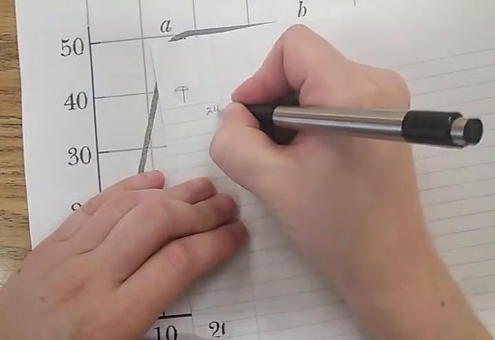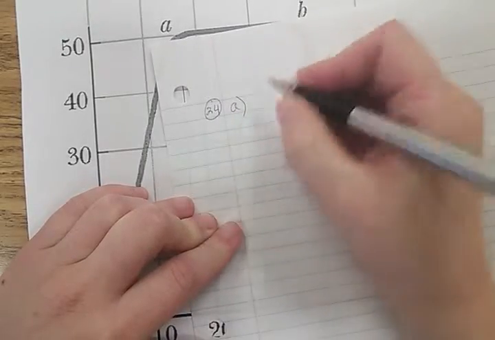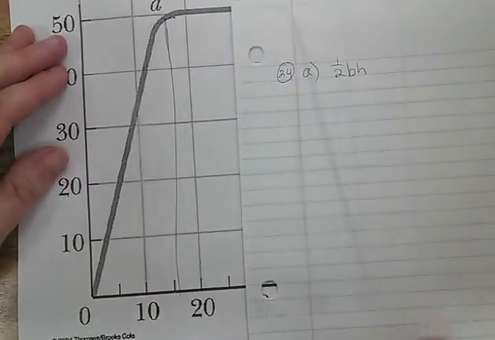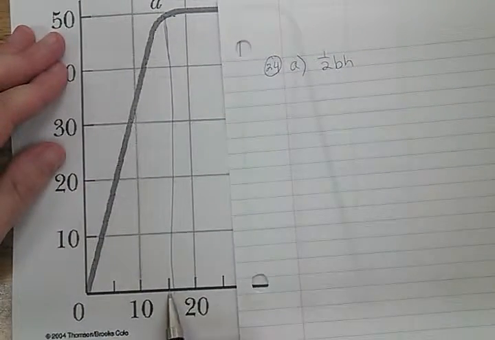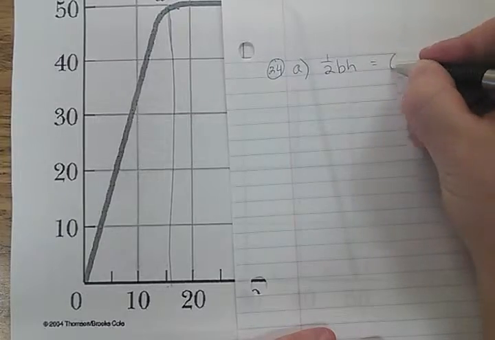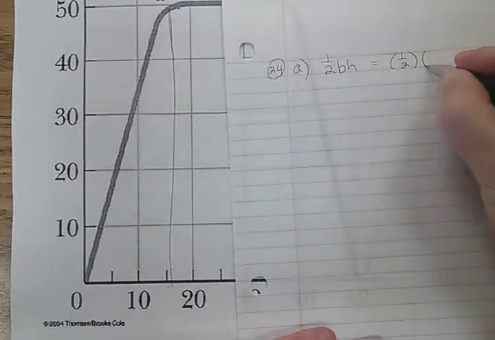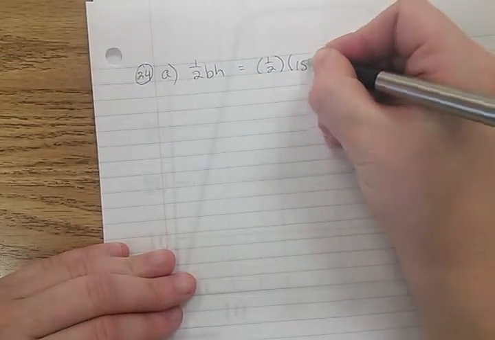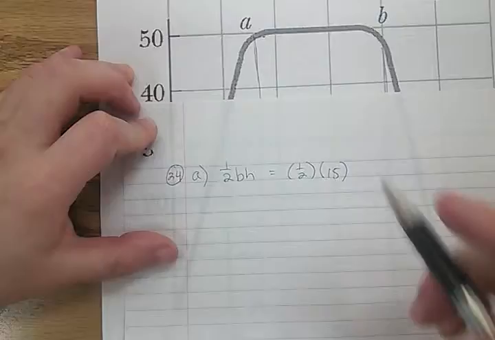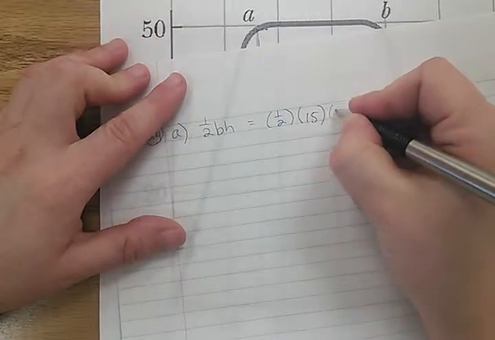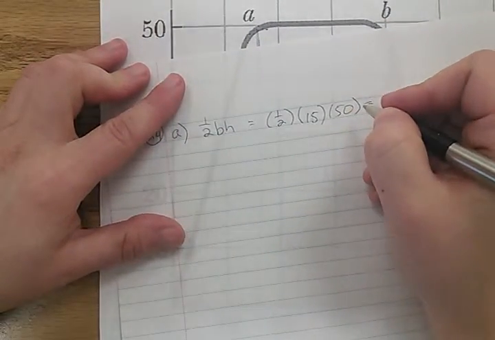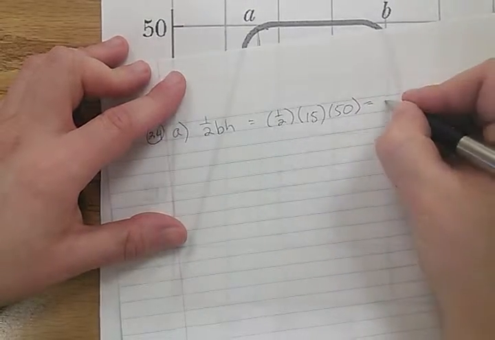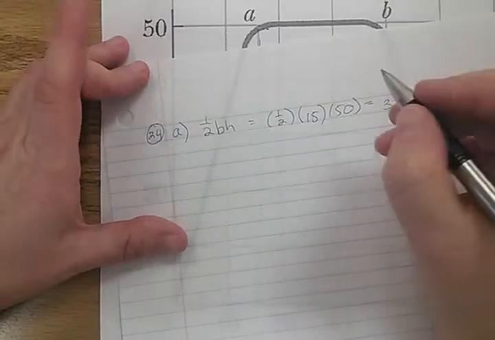So this is problem number 24, part A. So 1/2 base times height. The base is that 15 seconds. And then the height is 50. So calculate that, you should get 375.